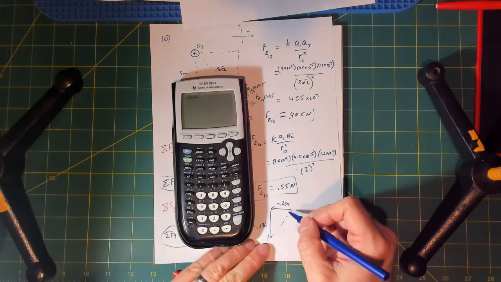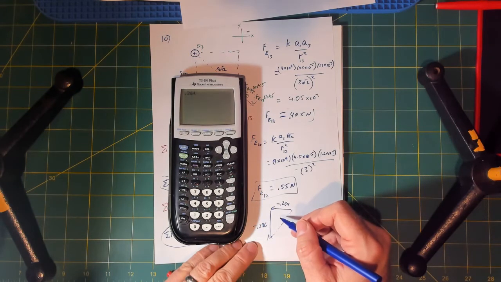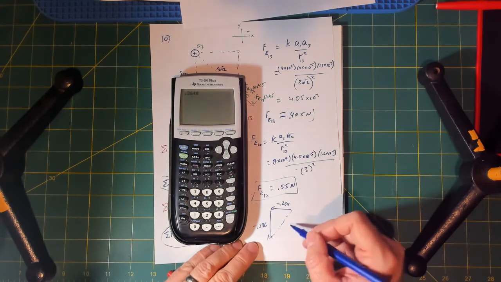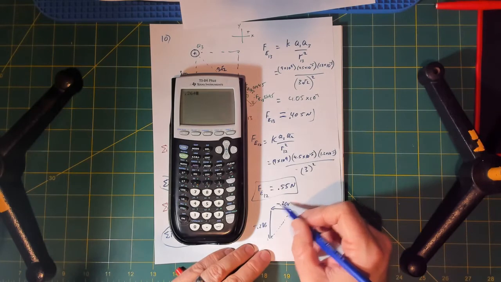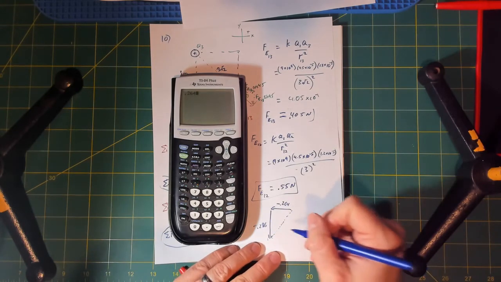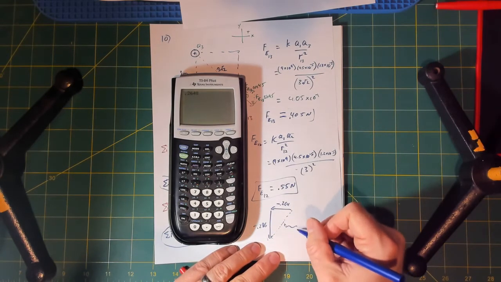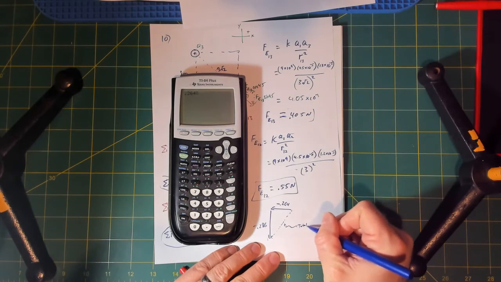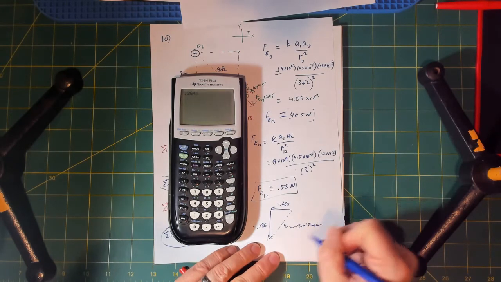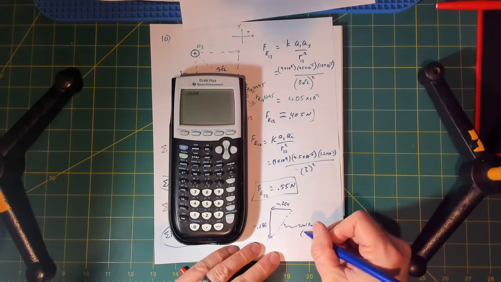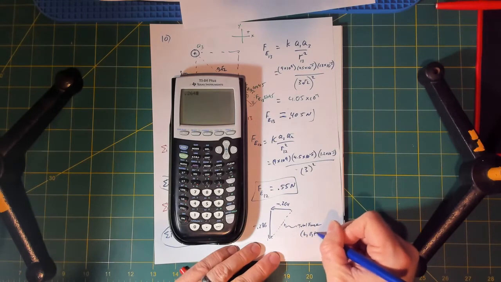0.264. And let's find the hypotenuse first. I'll go ahead and square that and square that, take the square root. Doing Pythagorean theorem, this is the total force. Right, now let's find its size by using Pythagorean theorem.